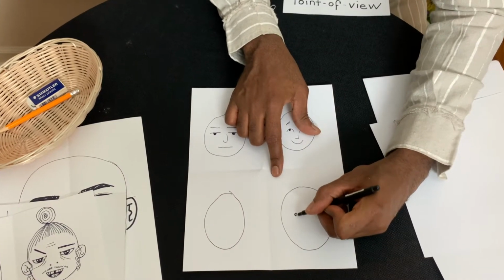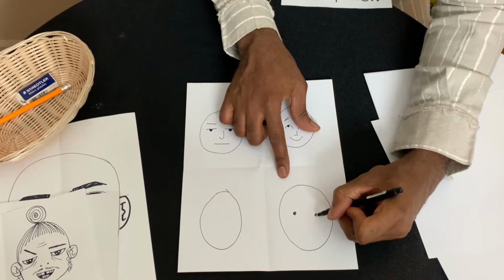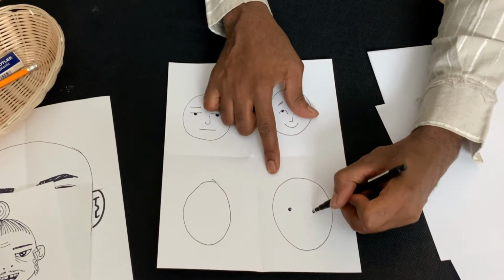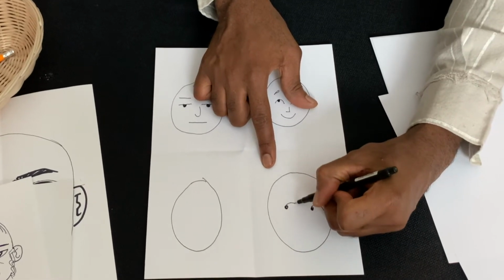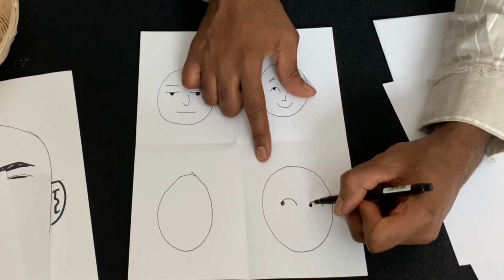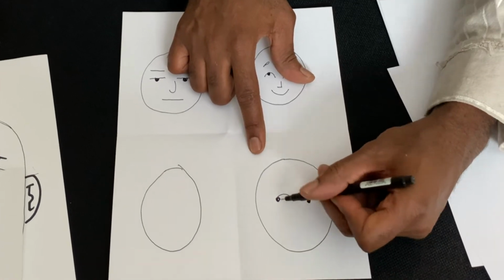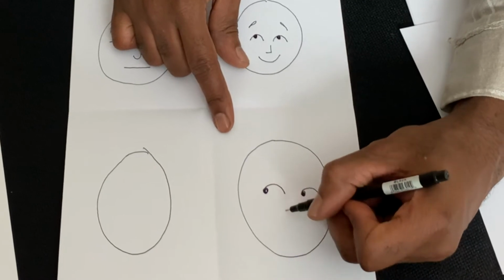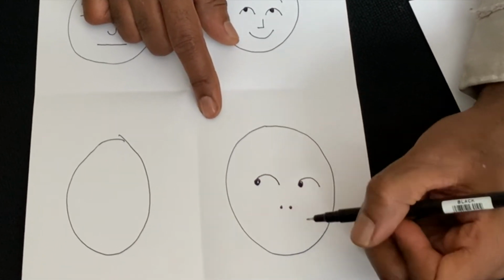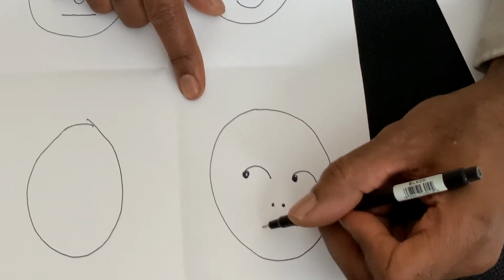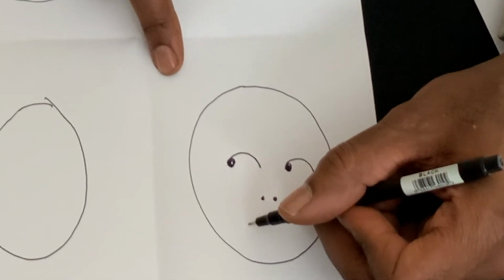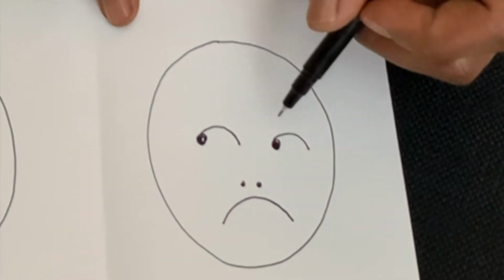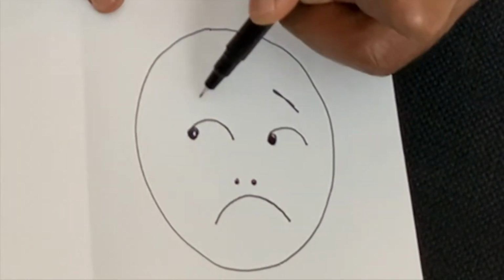2 dots, I want this one to be looking at this one, so I'm going to make my half circles above it, but look at the eyeballs. They're looking this way. This time I'm going to make 2 dots for nostrils for the nose, and I'm going to make a frowny face because I want to show different emotions. Oh, look, sad.